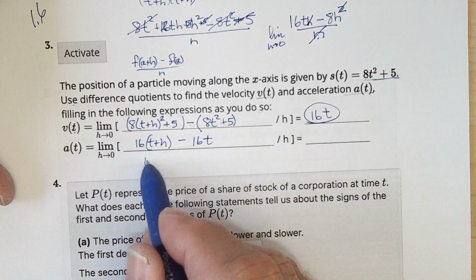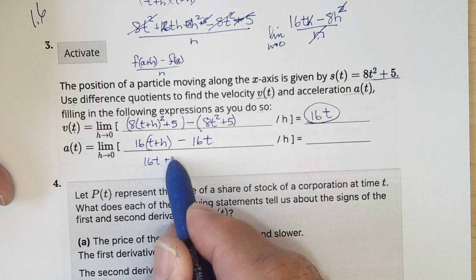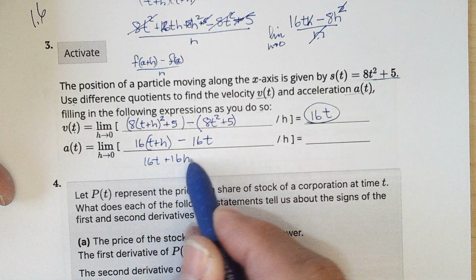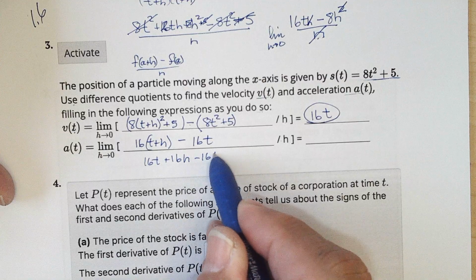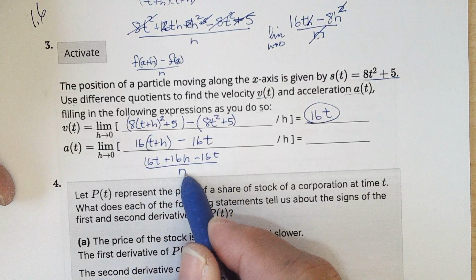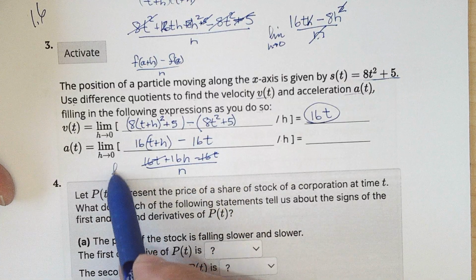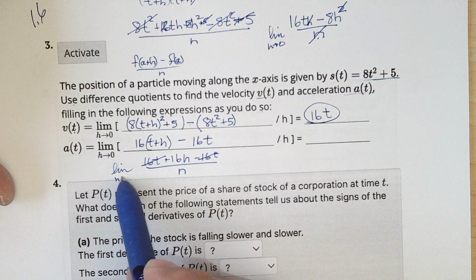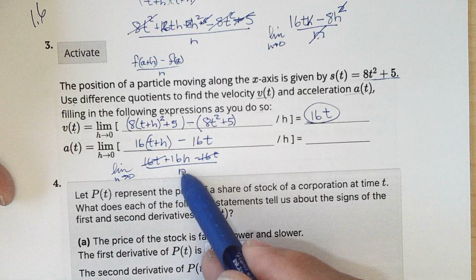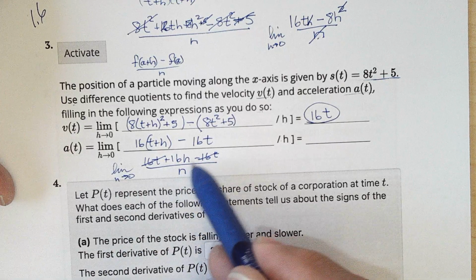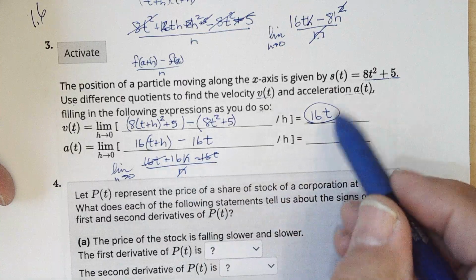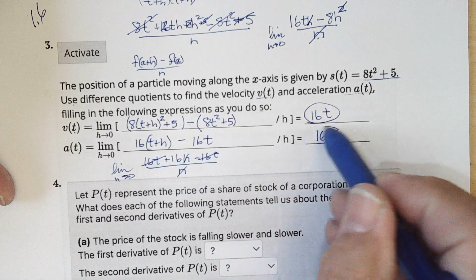So I get 16t plus 16h minus 16t over h. These two cancel, and I've got to find the limit as h goes to 0, but I can't just put it in because I'd have division by 0, but these cancel, and I get just 16.